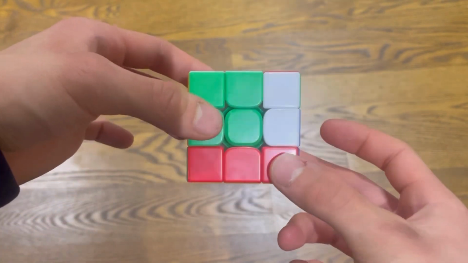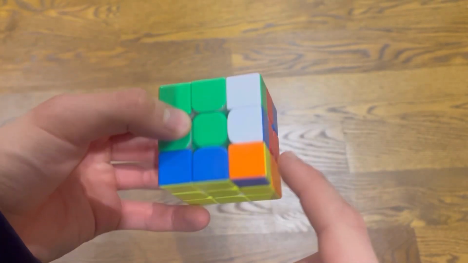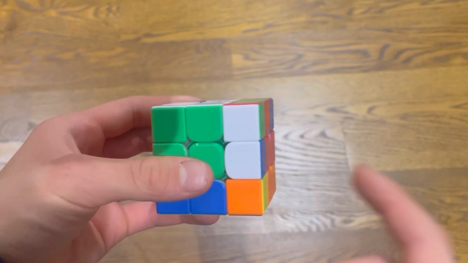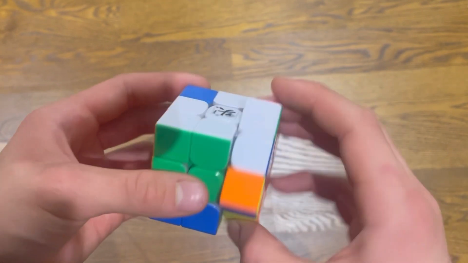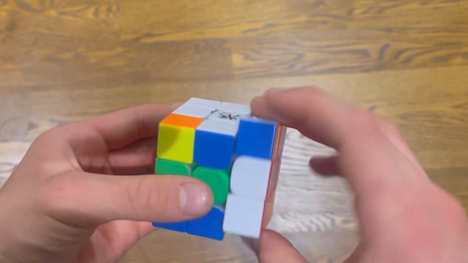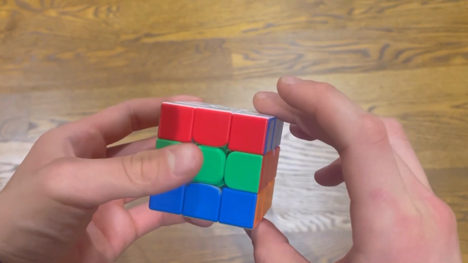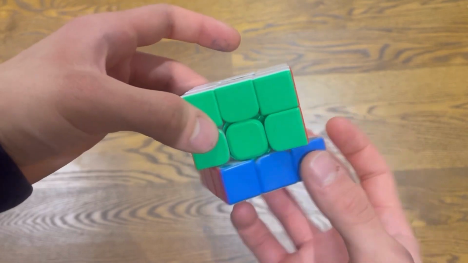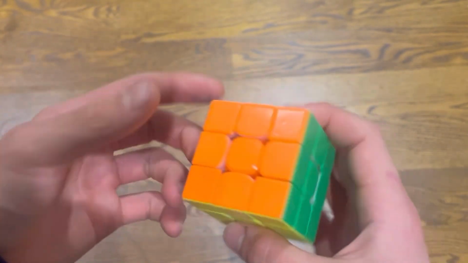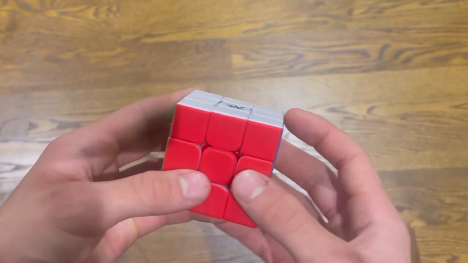I move just the bottom layer until the last non-oriented piece is in the right spot, and I do my algorithm. R, U, R prime, U prime. R, U, R prime, U prime. And now I just twist the sides until my cube is entirely solved.